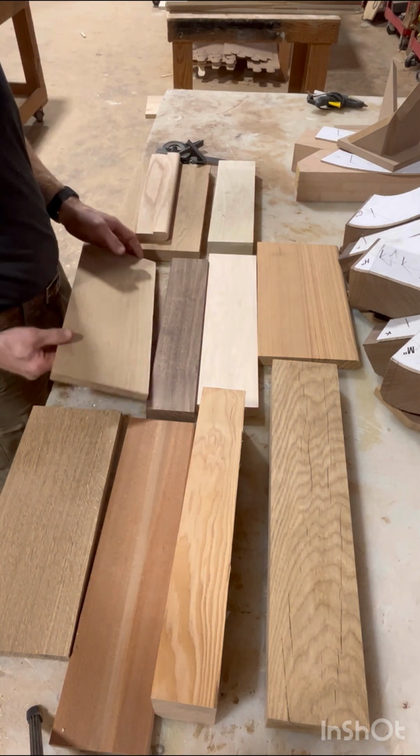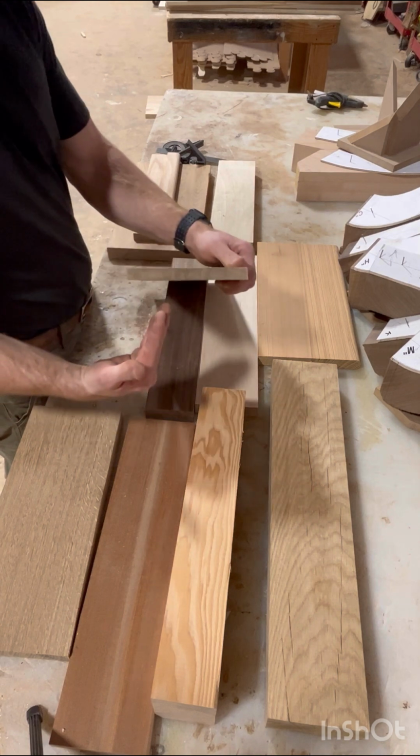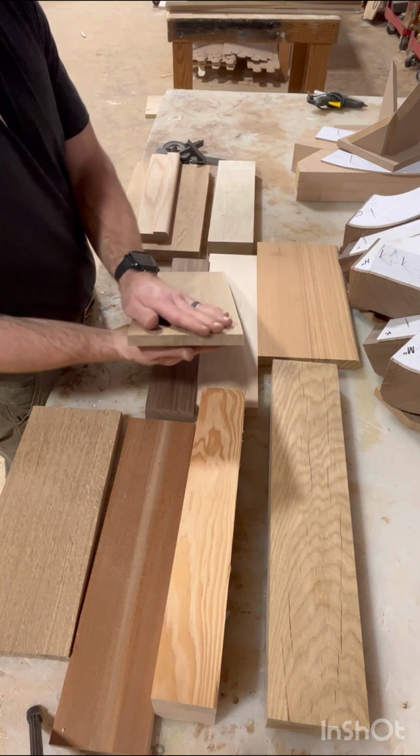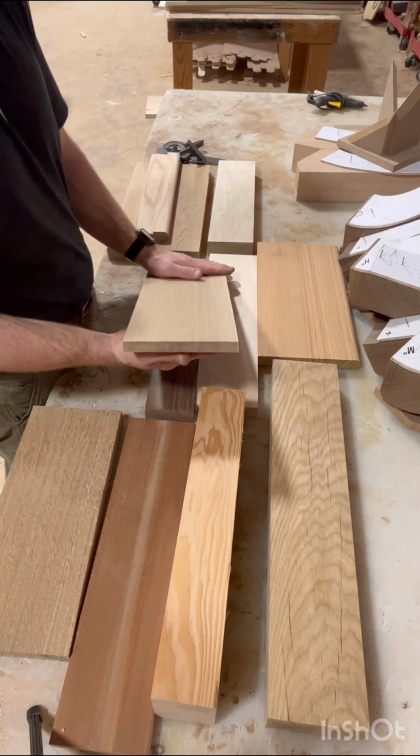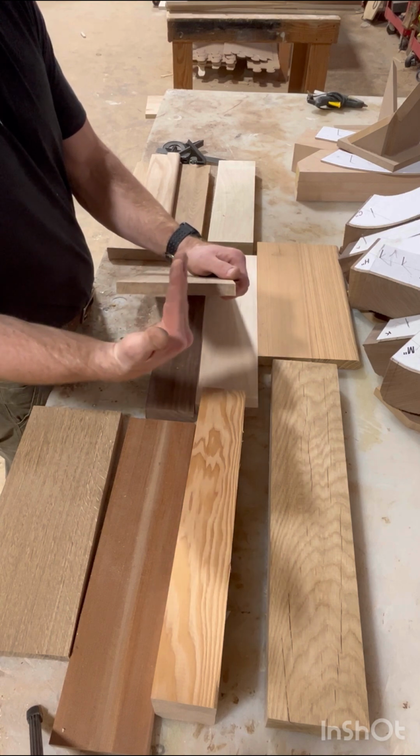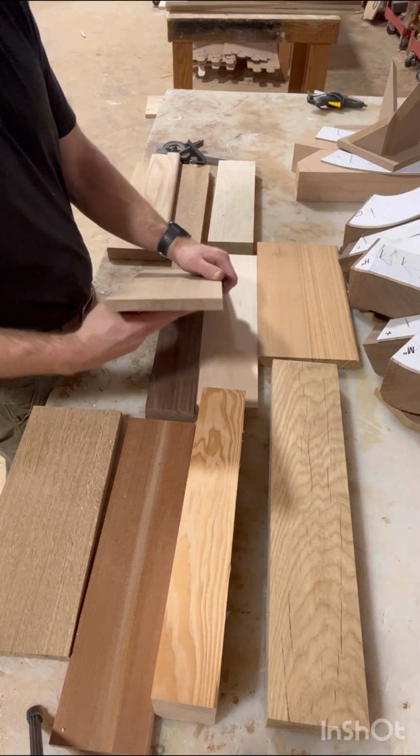Quarter sawn is going to be anything that is 60 to 90 degrees to the face of the board. It's like that, where the growth rings are at 60 to 90. That's quarter sawn.